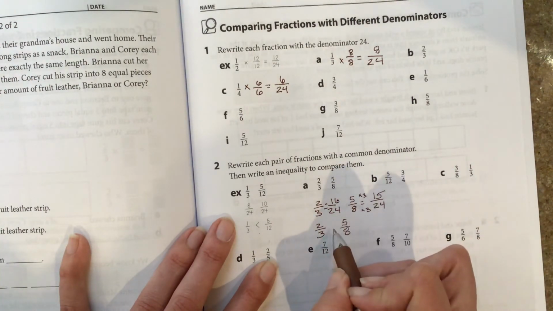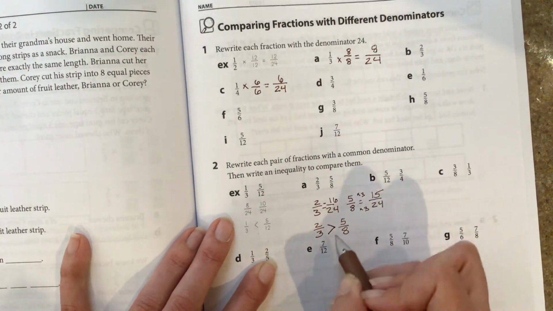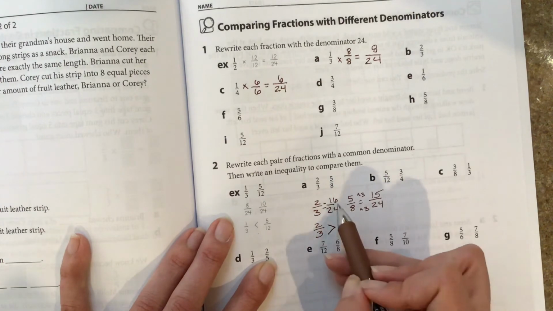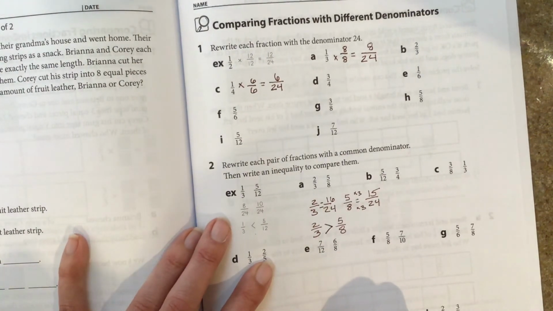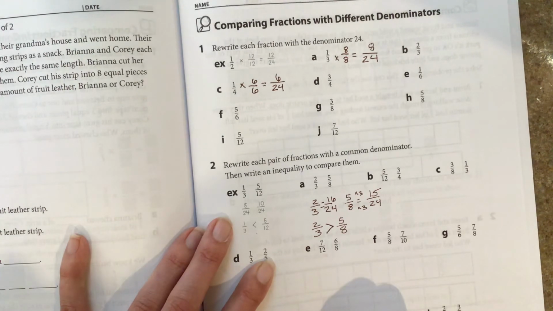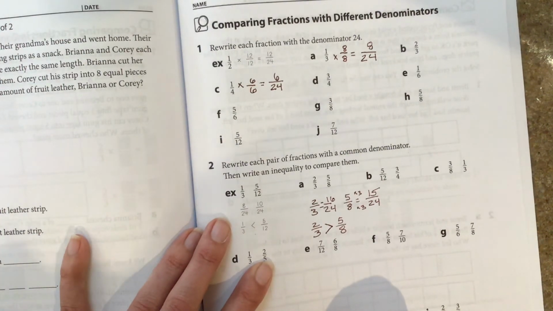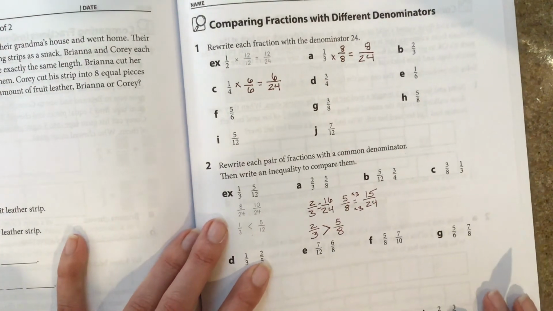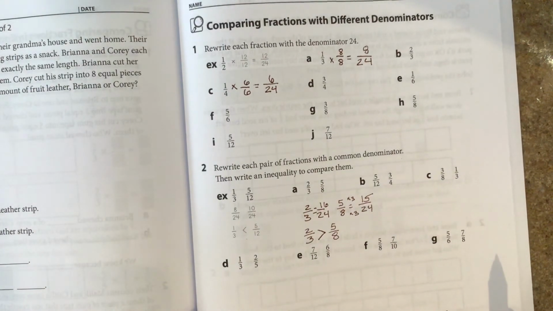So go ahead and make sure that you're putting your greater than sign, eating the bigger number, the 16/24. Okay, and what I'm seeing here is that they don't really give you enough room to do all your work on here. So if you need to use another piece of paper, go right ahead, but I would love to see your work. So if you are using another piece of paper, make sure you send it my way.